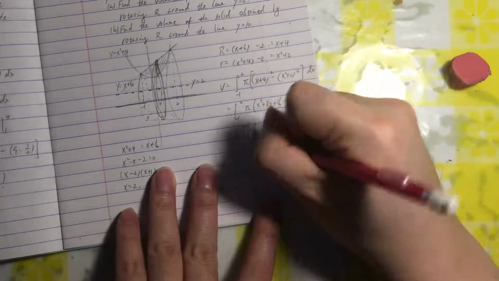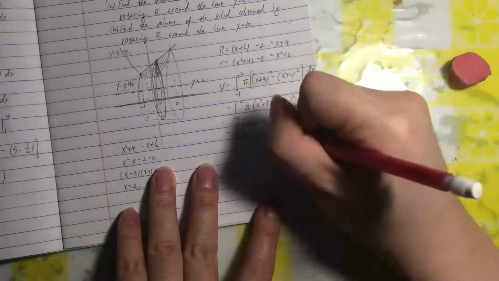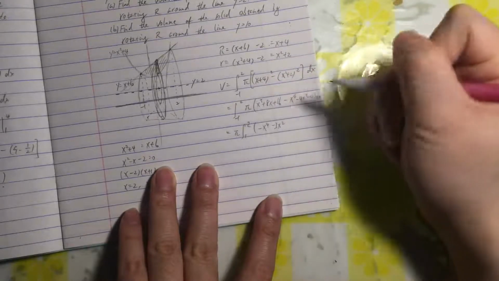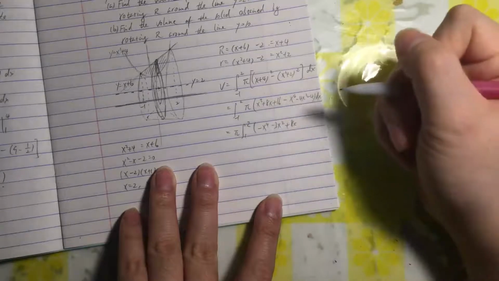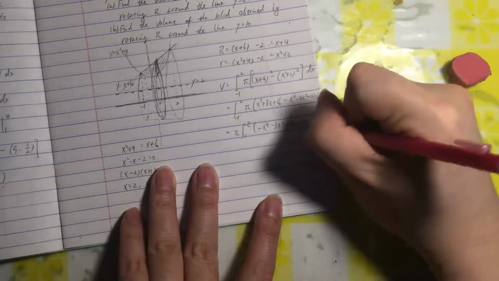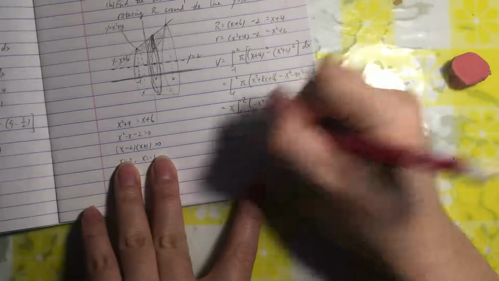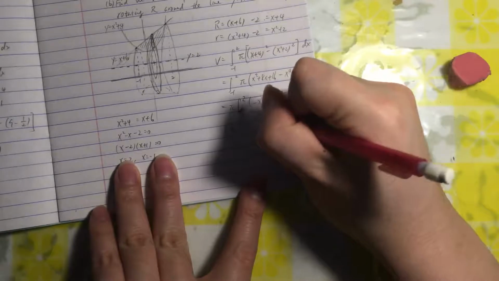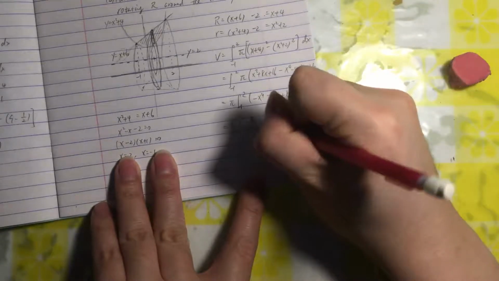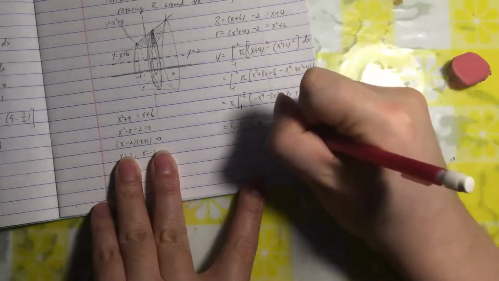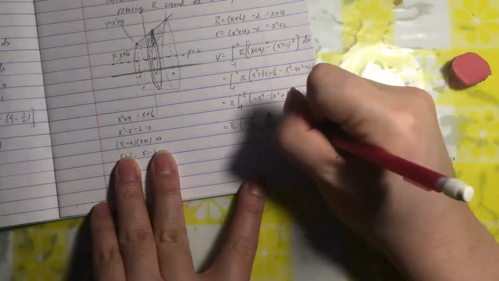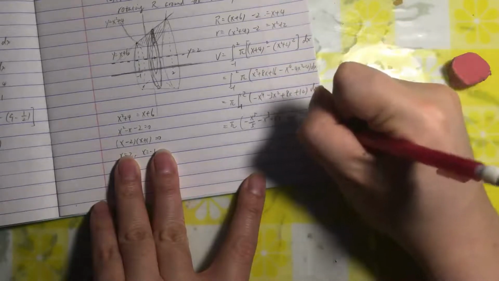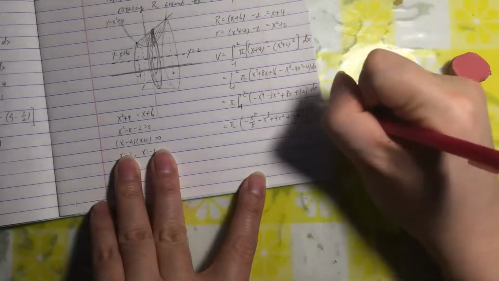Combining like terms, I get negative x to the power 4, minus 3x squared, plus 8x, plus 12 dx. Then take the antiderivative: negative x to the power 5 over 5, minus x cubed, plus 4x squared, plus 12x. Evaluate from negative 1 to 2.